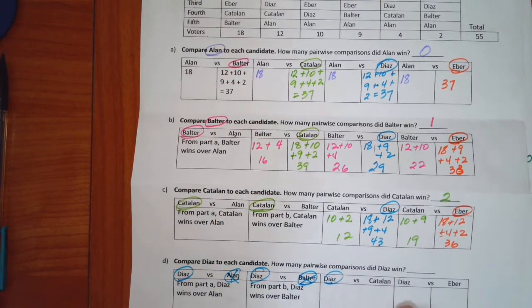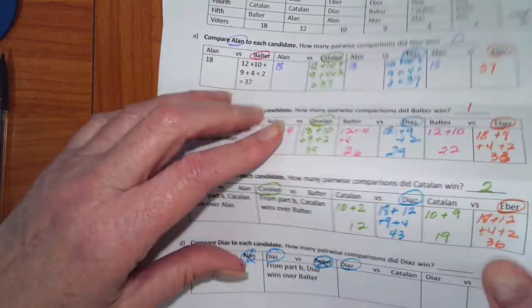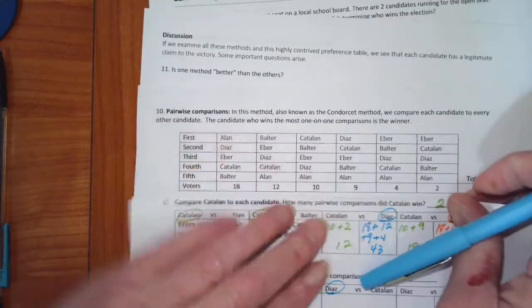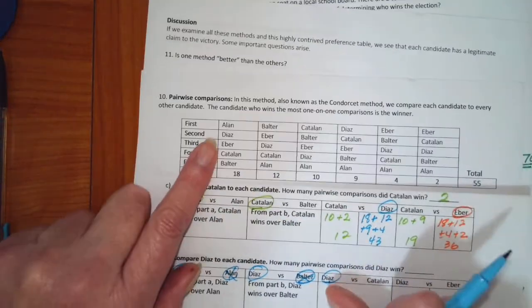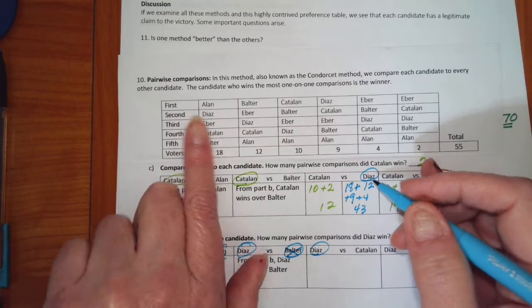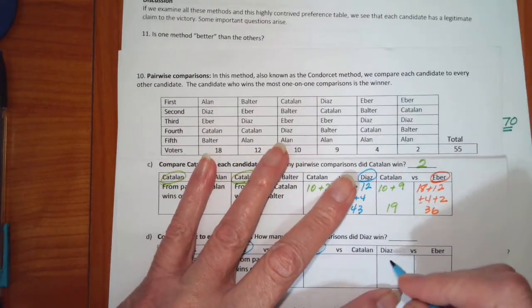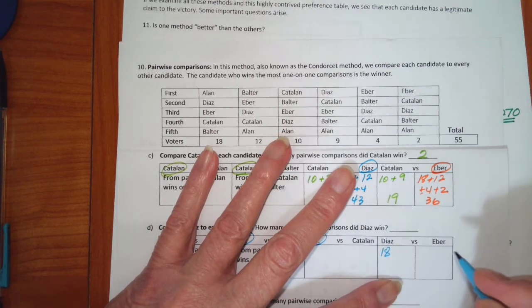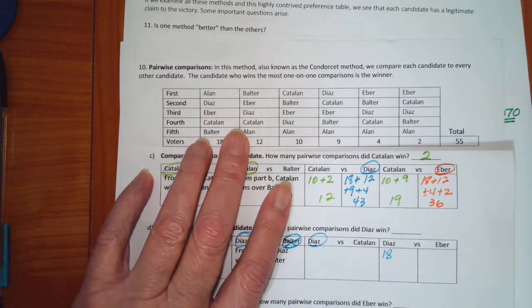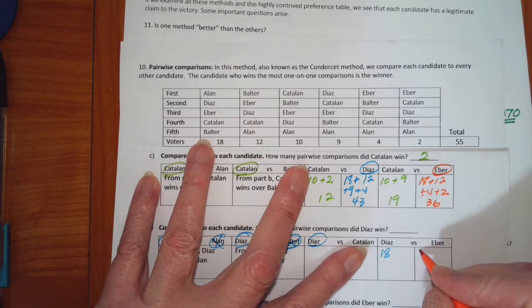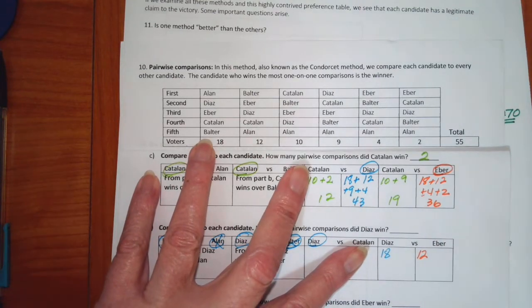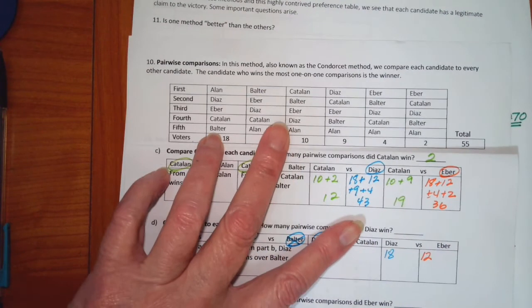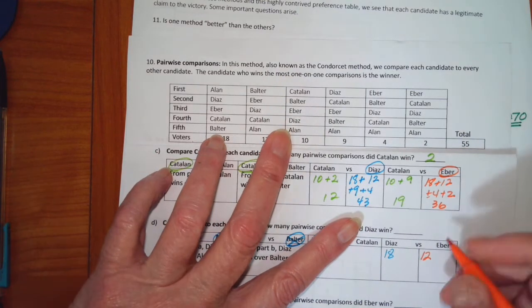Okay. So now I just have to do Diaz and Eber. In column 1, Diaz gets the 18 votes. In column 2, Eber gets the 12 votes. Eber is higher than that. In the third one, Eber gets the votes.